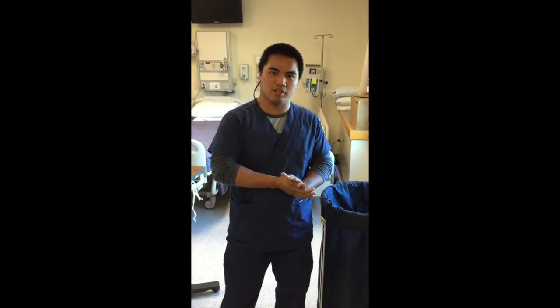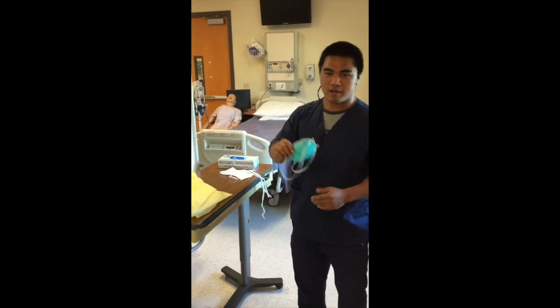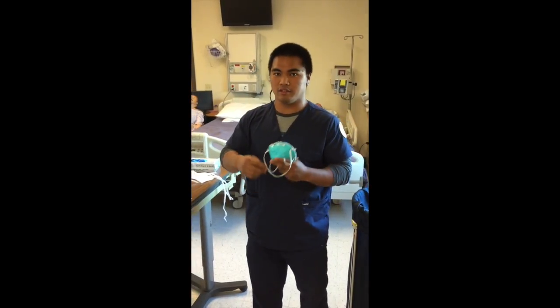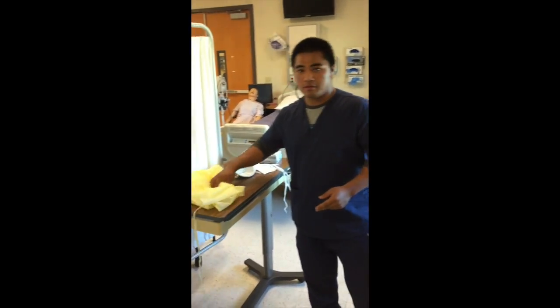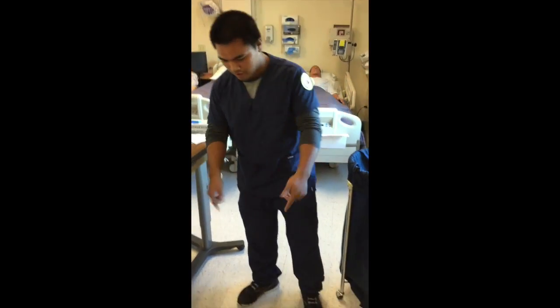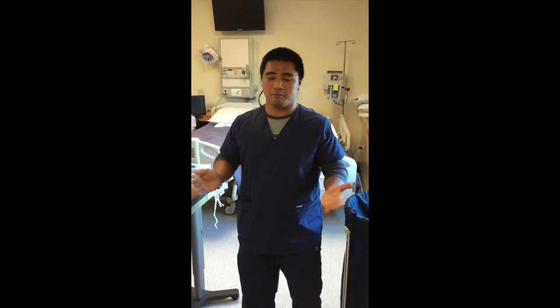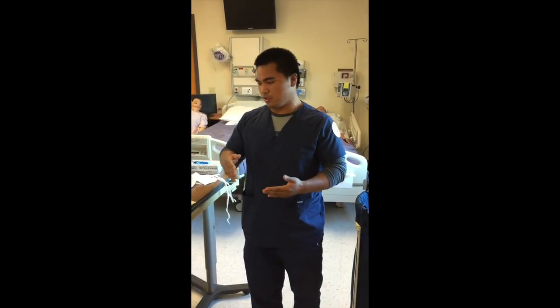And then the third transmission-based precaution that we have is airborne precaution, where you would wash your hands for 15 to 20 seconds. You would wear gloves, an N95 mask so you don't breathe in the air that's in the patient's room, a gown, glasses or eyewear, hair cap, and shoe covers. I forgot to mention that an example of an airborne precaution would be a person that has tuberculosis.